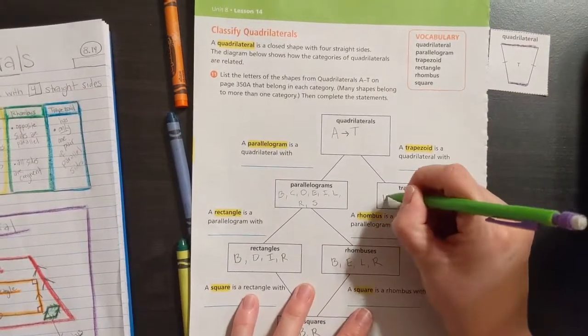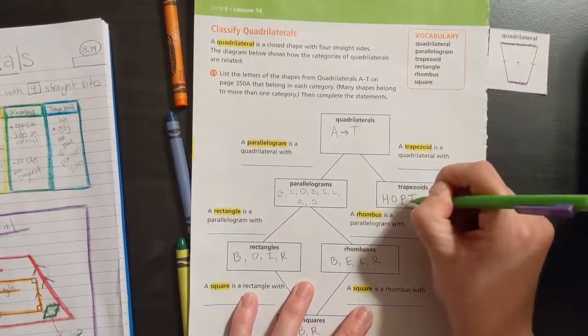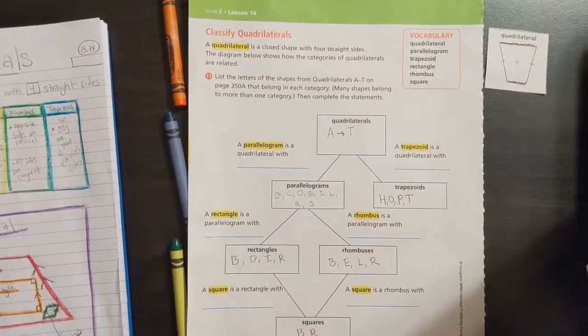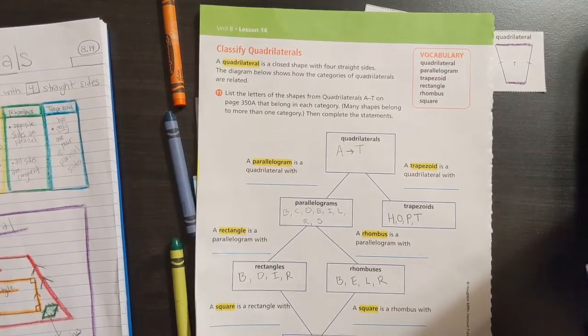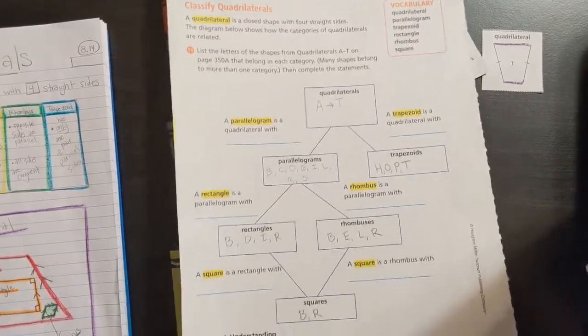So over here in the box, H-O-P-T. Those were all of the shapes. Whew. So we just did a whole bunch of classification of all of these different shapes. It's kind of fun to sort them out. In the next video, you'll find out what you need to do next.